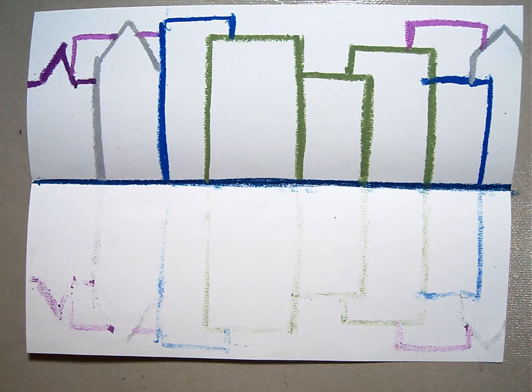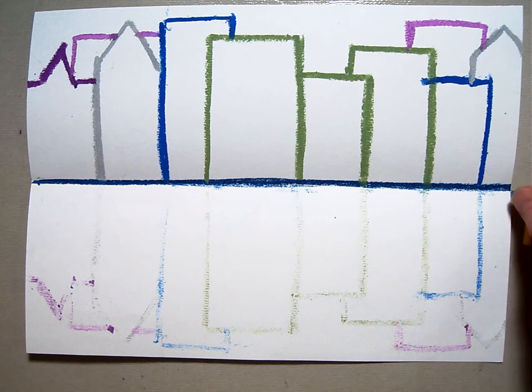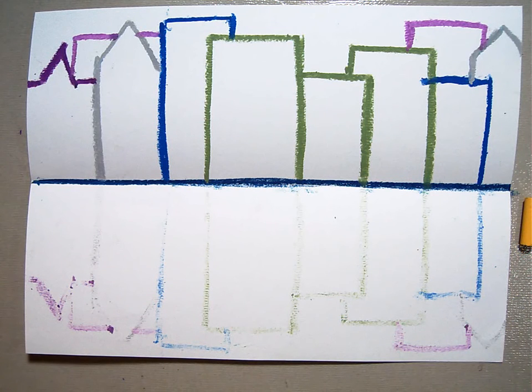Good, now we're going to work on our windows. Since I chose all cool colors for my buildings, I'm going to choose all warm colors for my windows. So here's a yellow, here's an orange, or an orangey yellow, here's an orangey red, and here's a pink, because that's red with white in it, and here's a red. So there's a bunch of warm colors for me.